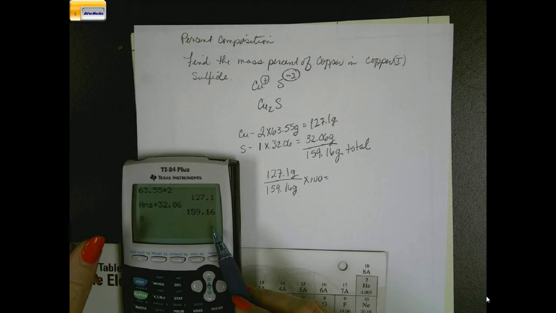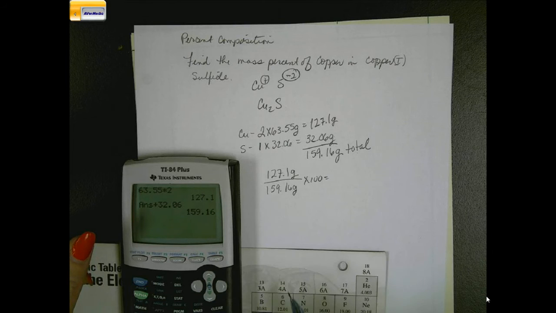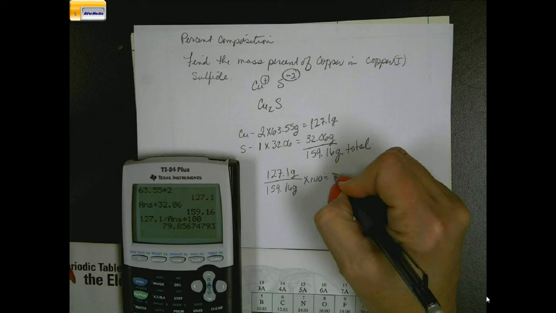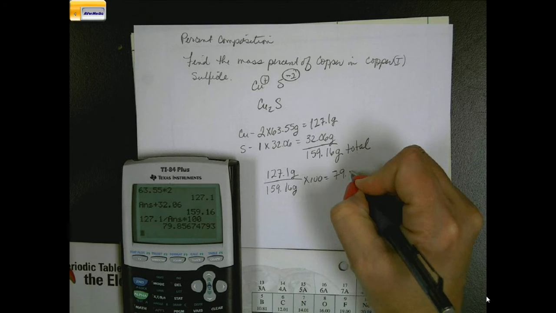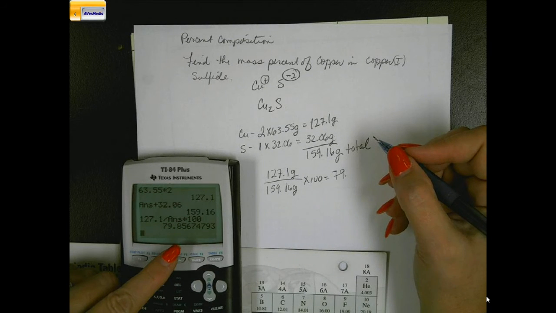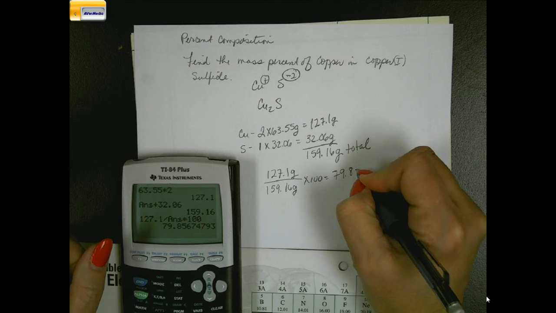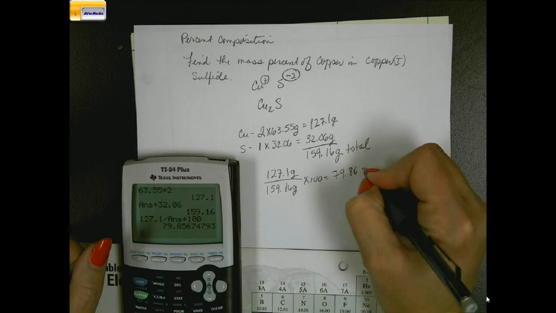You'll notice here I still have that 159.16 in there, so I can just say 127.1 divided by the second answer, or you could type it in, times 100 equals, and I get 79 point, since it says 856, I can say 86%.